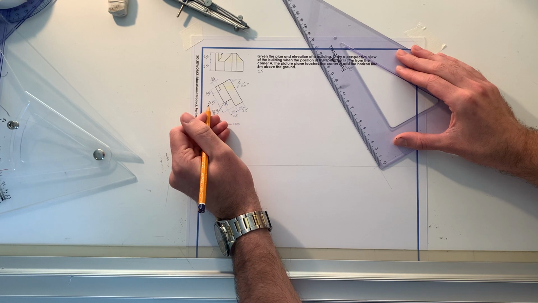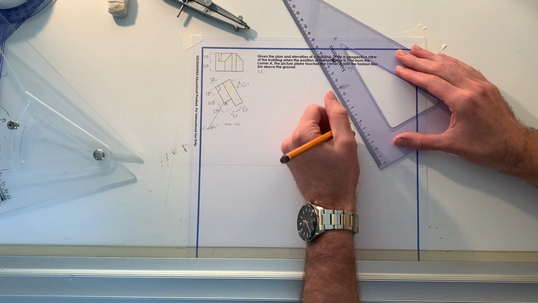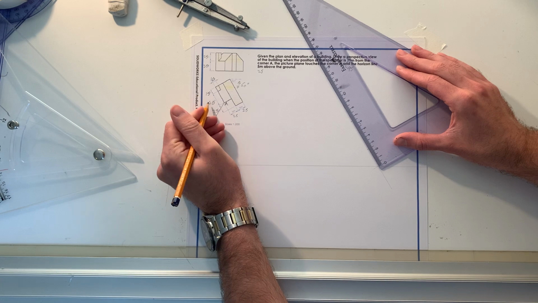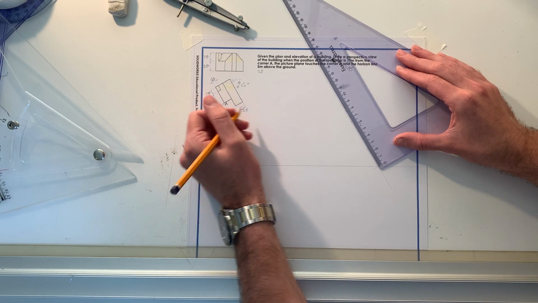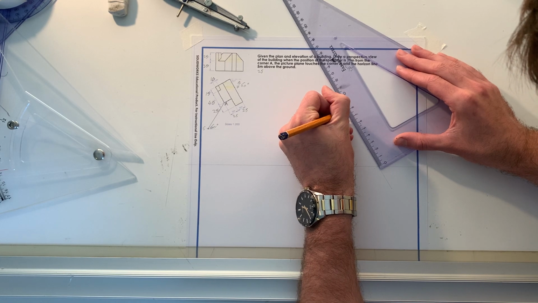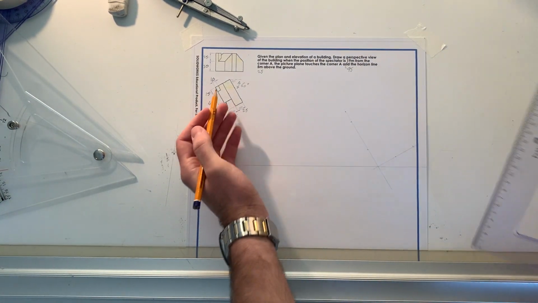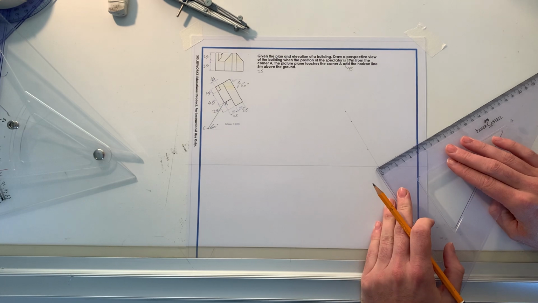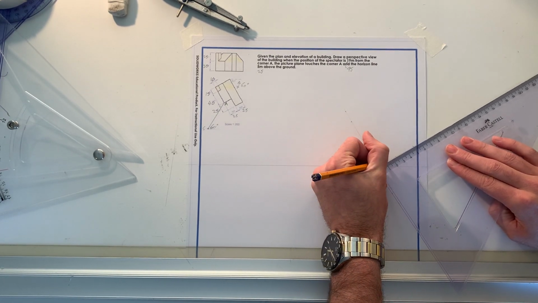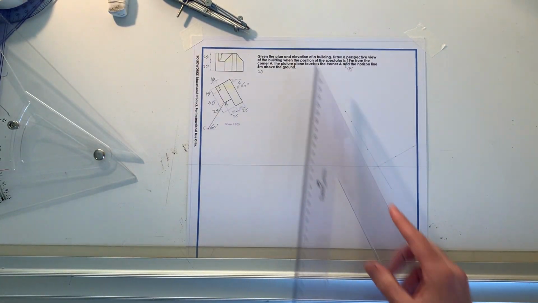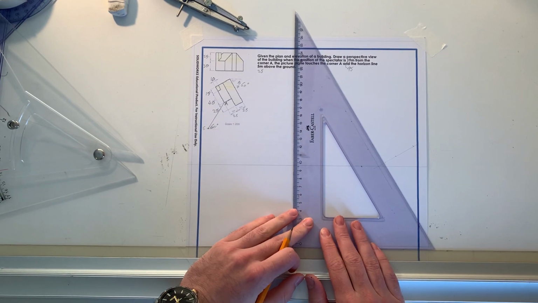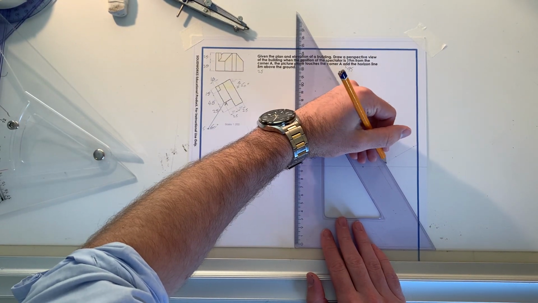And then 65 and 15 is 70, 80. Like so. As well as that, don't forget about my 10. Should be here. Using my 60-30 set square, I can ensure they're all parallel.